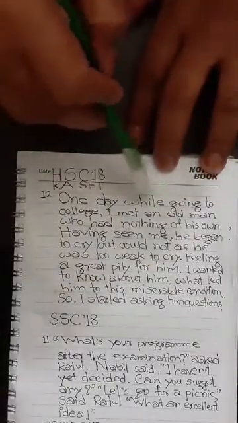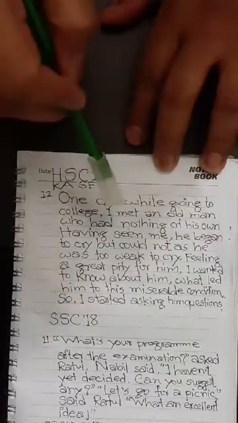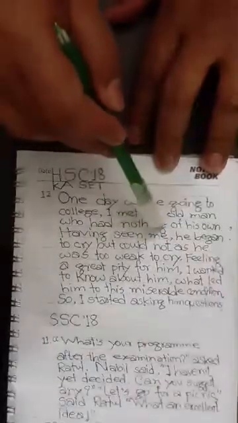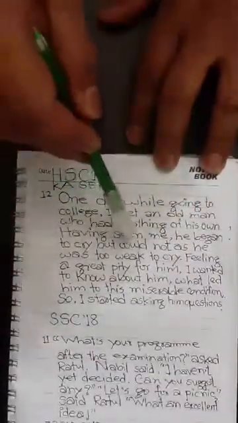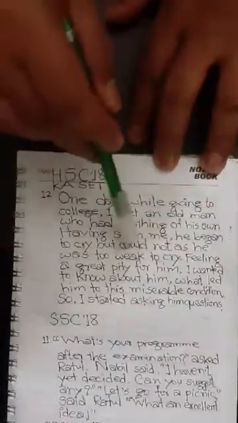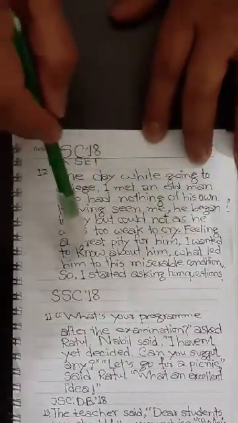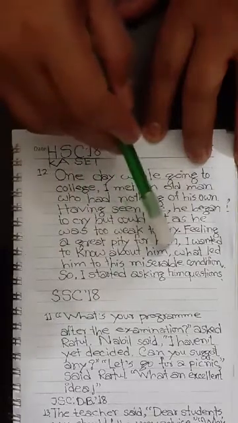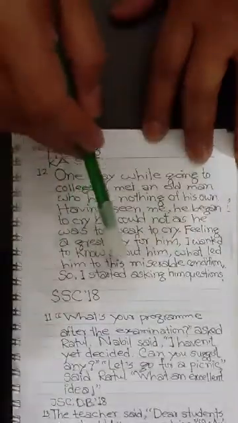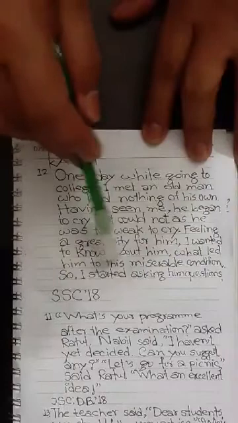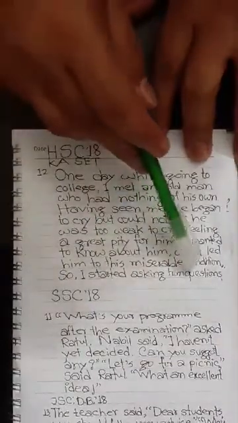One day while going to college, comma, I met an old man who had nothing of his own, full stop. Having seen me, comma, he began to cry but could not, as he was too weak to cry, full stop. Feeling a great pity for him, comma, I wanted to know about him, comma, what led him to this miserable condition, full stop. So, comma, I started asking him questions, full stop.